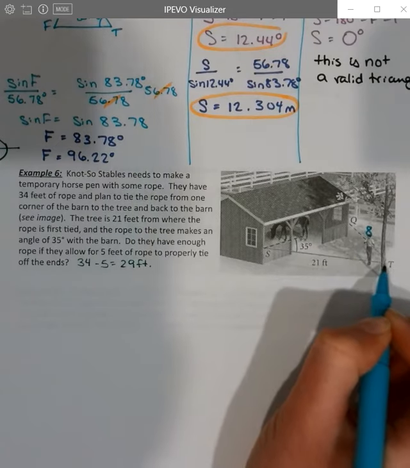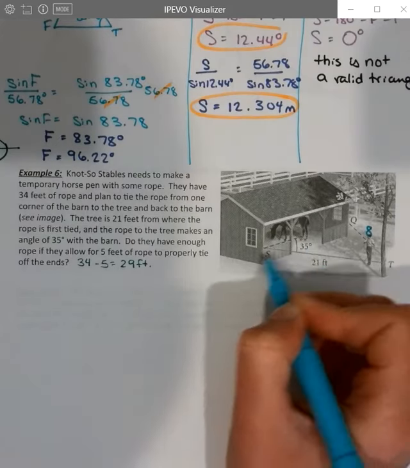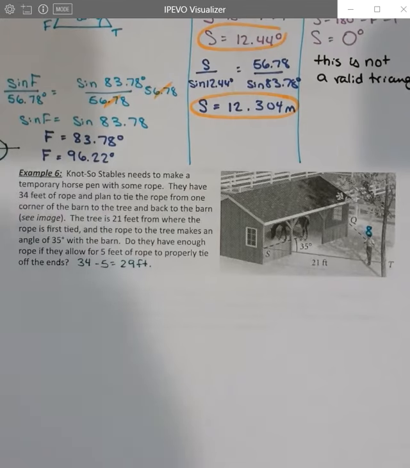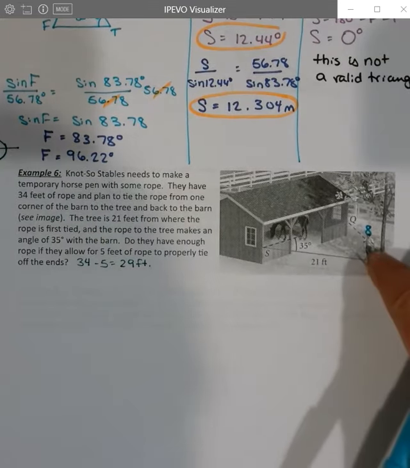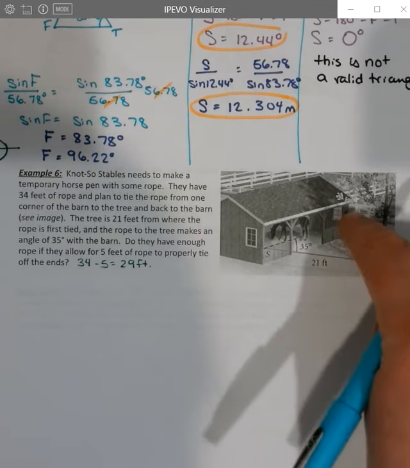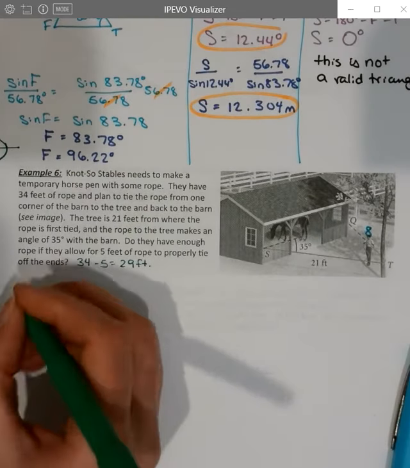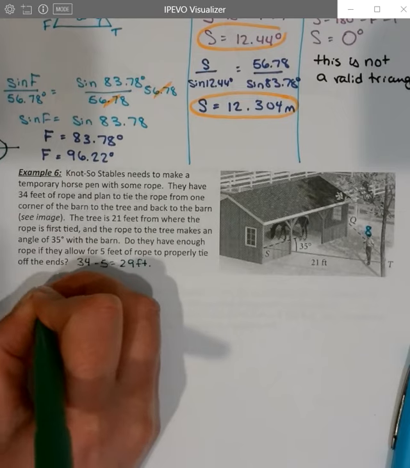And what I need to find now is actually little t to know if this is going to be barn-sized or not. So first, I would need to find angle t, but I can't find angle t because I know nothing about t, so I need to find angle q first. So that's where we're going to start. So I want an angle, so we'll set up with the q on top.